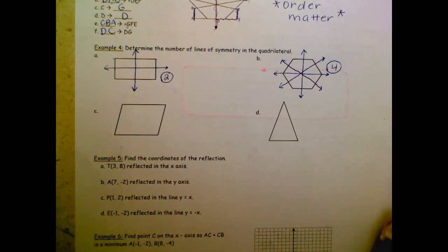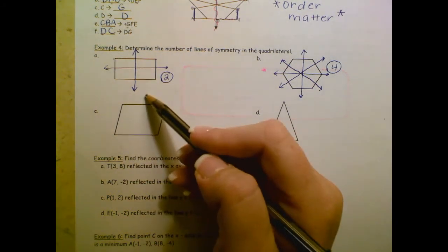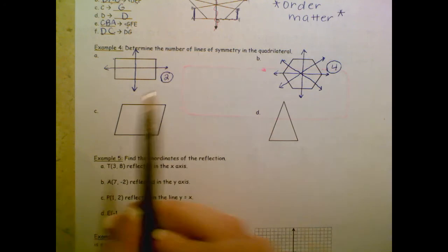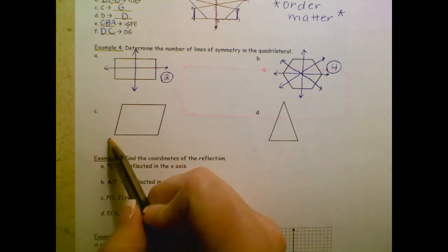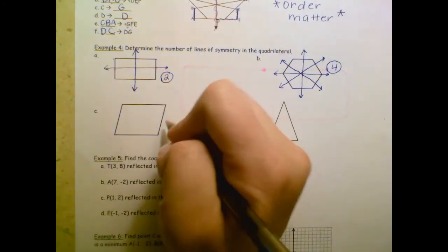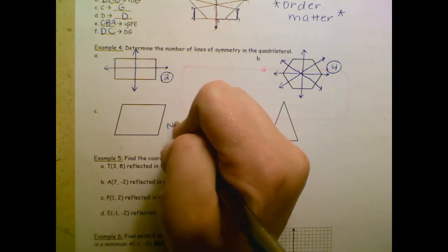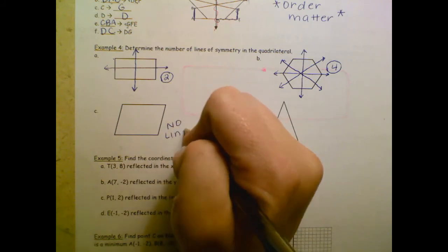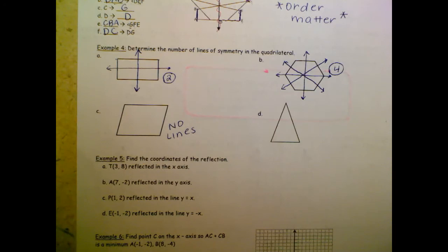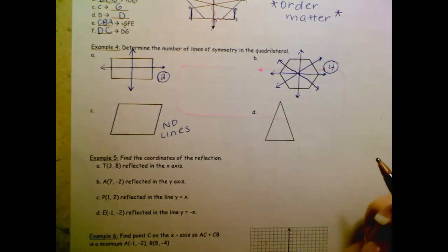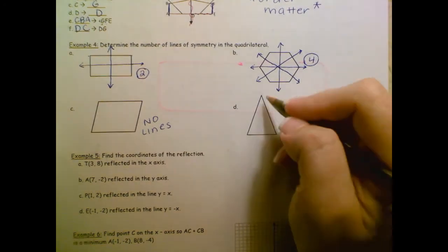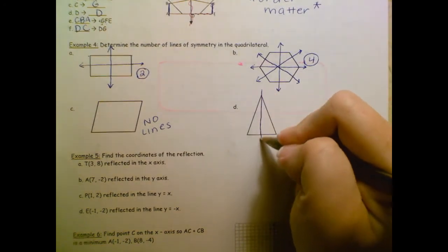For this parallelogram, no matter how I were to cut it, that's not going to map onto each other. This won't map onto each other, and the diagonal will not, so this has no lines of symmetry. And then for D, an isosceles triangle only has 1 line of symmetry.